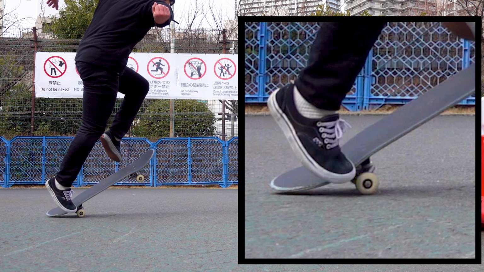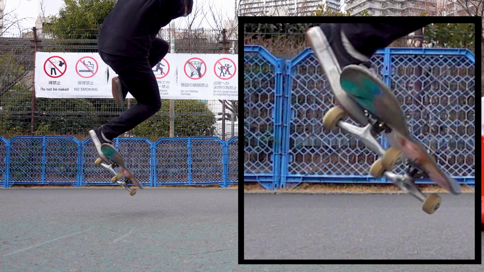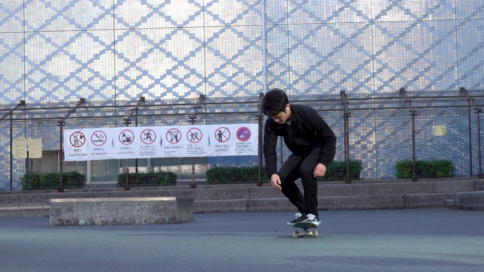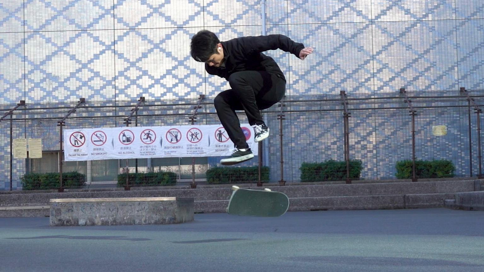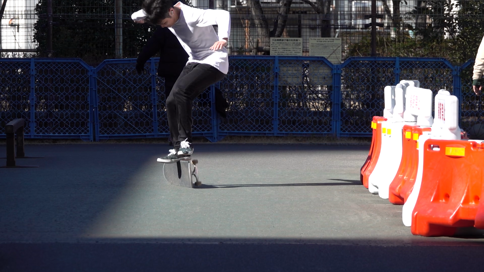Keep your back foot low after popping the tail, and lift it when the nose comes around halfway and gets close to it. And the board flips when you manage to flick it with your back toe. Which is easier said than done, obviously.